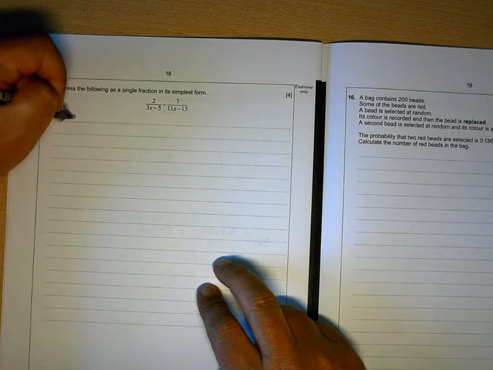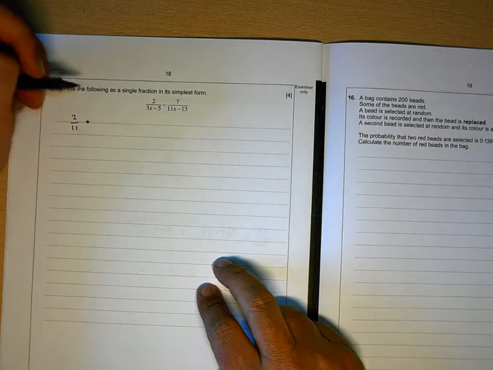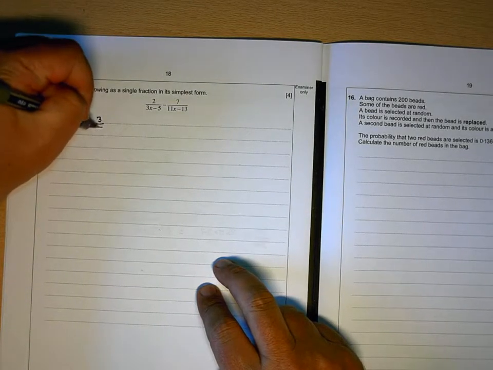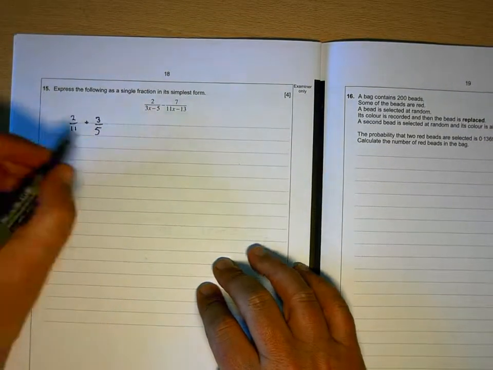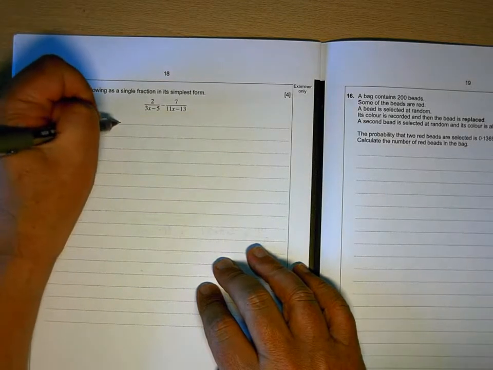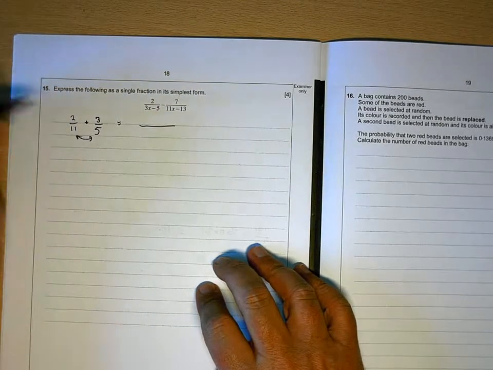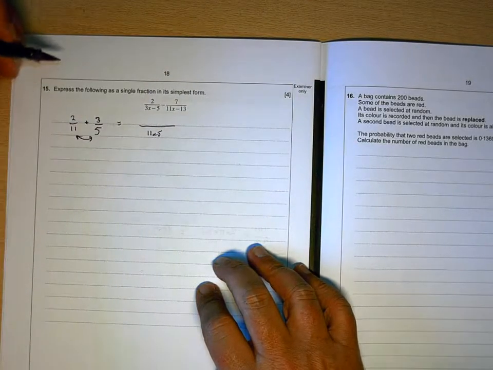If we had something like 2 11ths plus 3/5, to work out what that is, the denominator becomes the product of the two denominators, so you end up with 11 times 5 underneath.